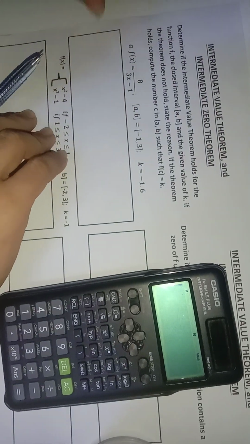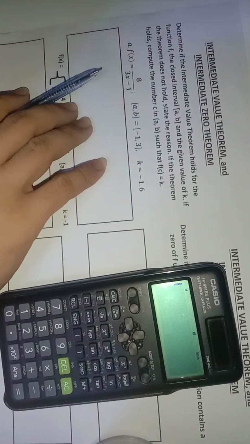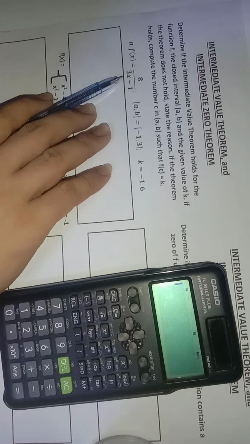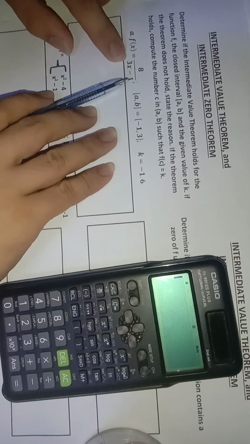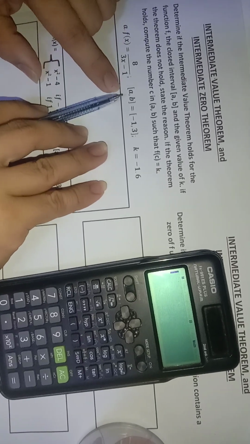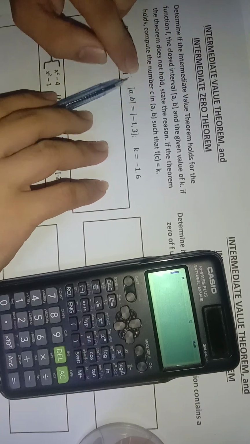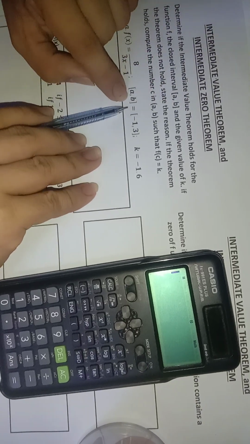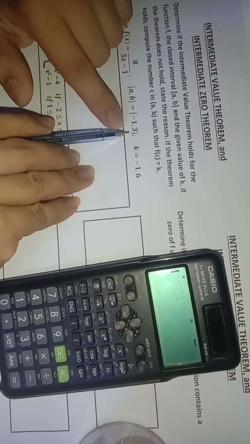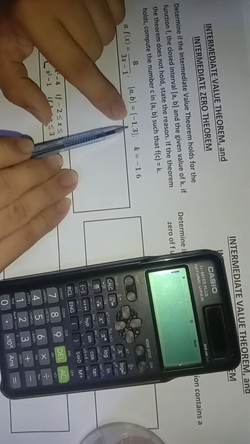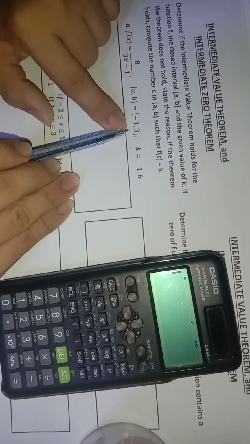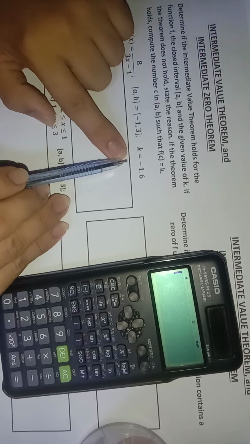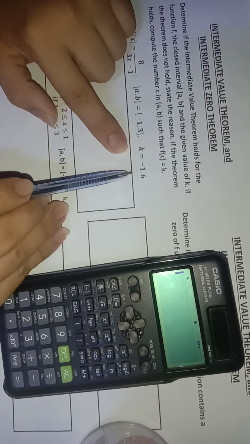Let's say for example, letter A. So we have given function 8 over 3x minus 1. Given interval po natin is closed interval po ito kasi meron tayong brackets AB which is equal to negative 1, 3. So part ng solution ay negative 1 and also 3. And our k is equal to negative 1.6.